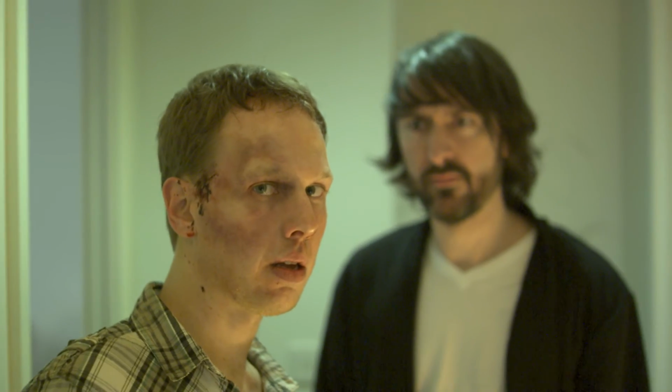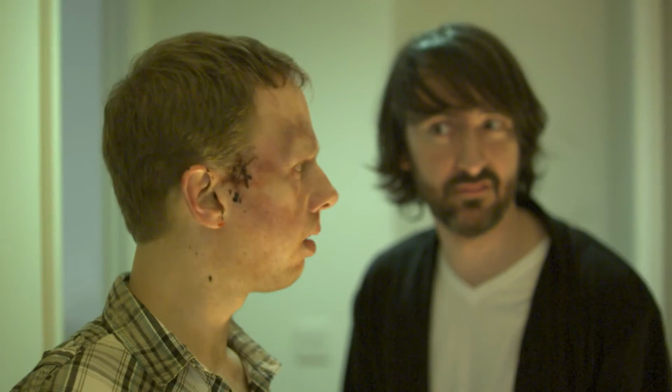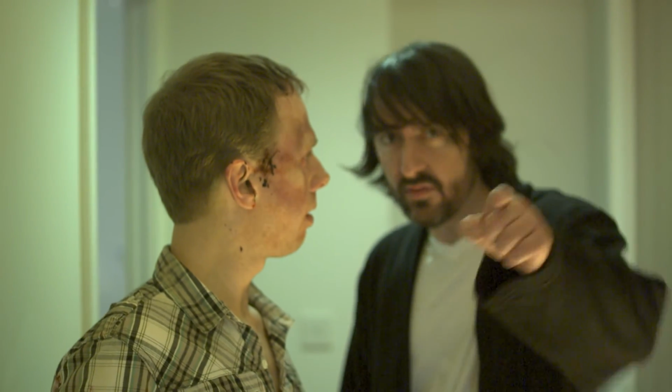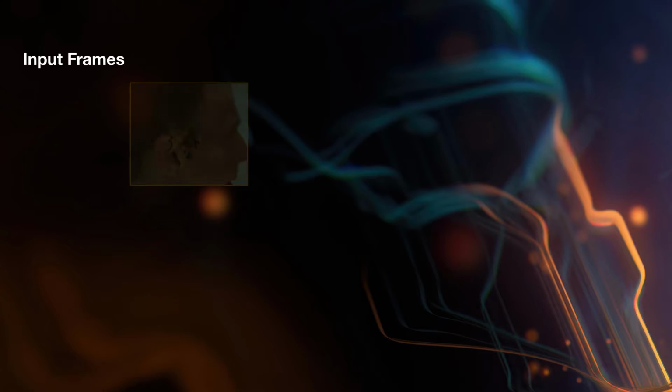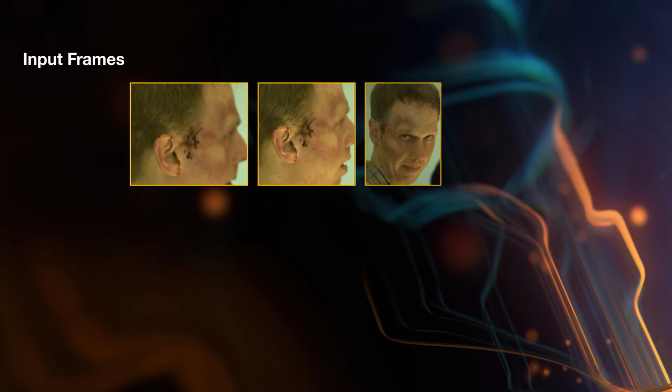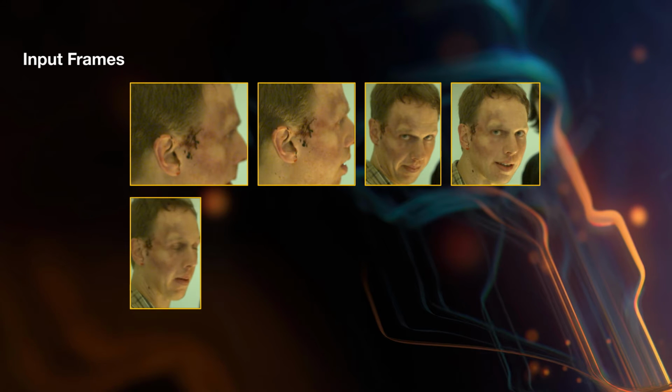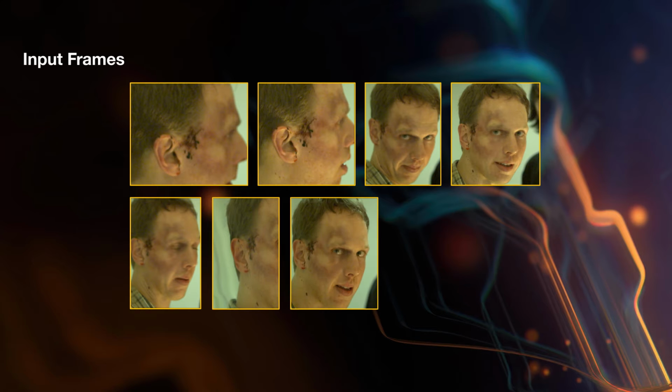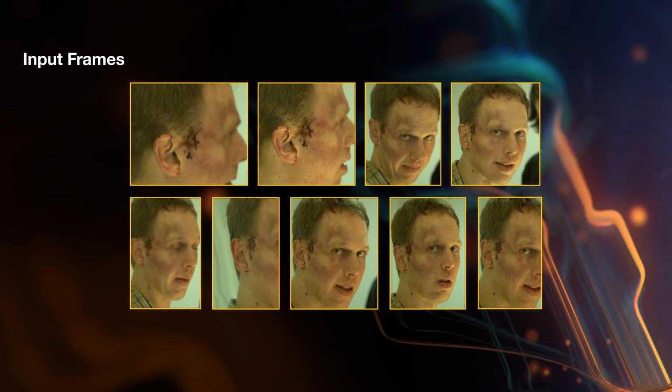So, say for example we had this footage, and we want to remove the blood from the actor's face. Since this region is quite small in the context of the frame, we can crop around the face area that we're changing and pass those crops as input to CopyCat. And this will ensure that the model learns how to change the regions of the face that we're interested in.